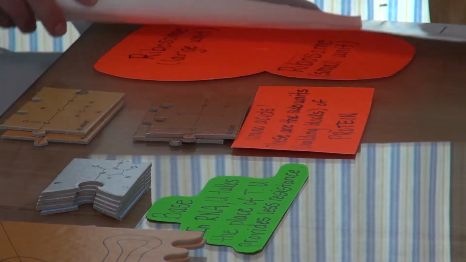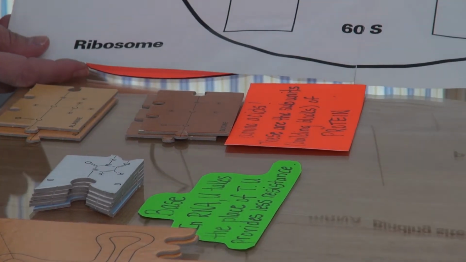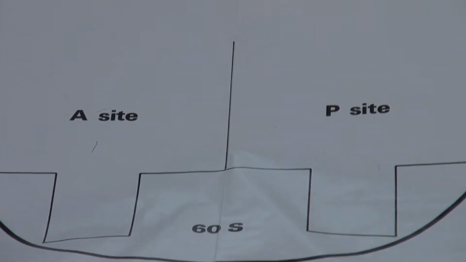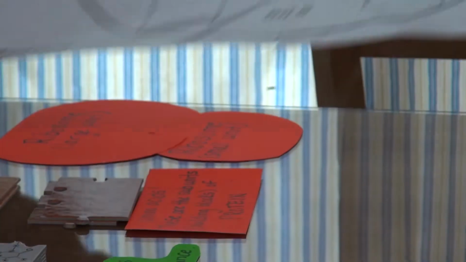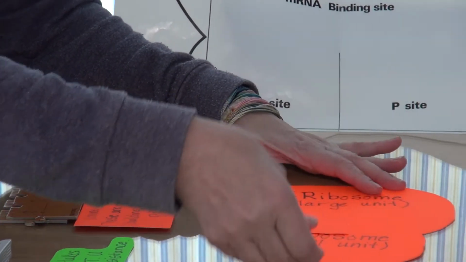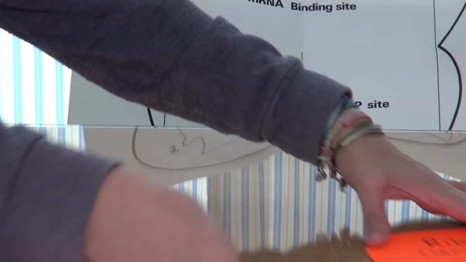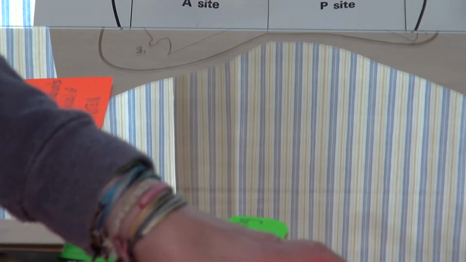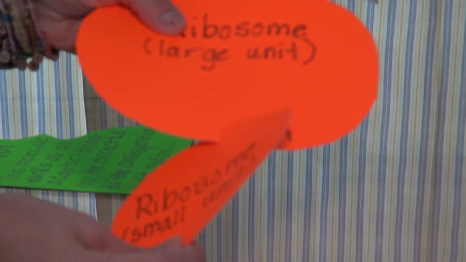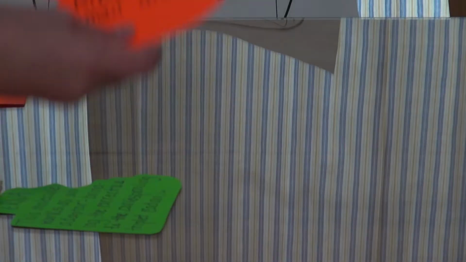Okay, here, this thing you may remember we didn't use it. This represents a ribosome. But you know what? It was so large and cumbersome, I switched to this. Okay, so here we have the 2 subunits of a ribosome. The 2 subunits of the ribosome will join together and clamp onto the messenger RNA.